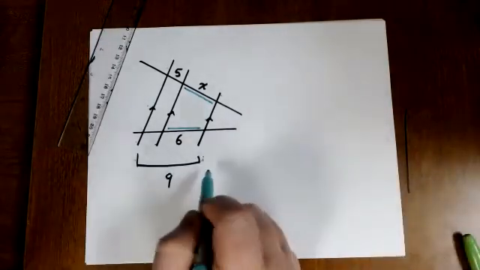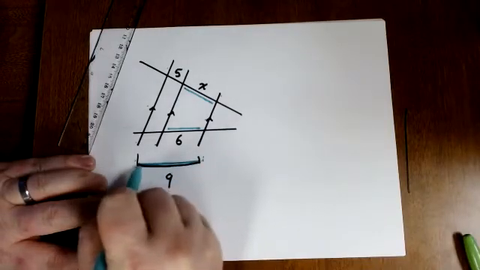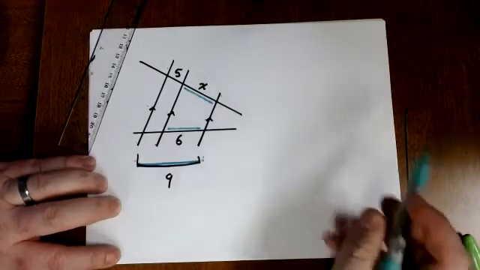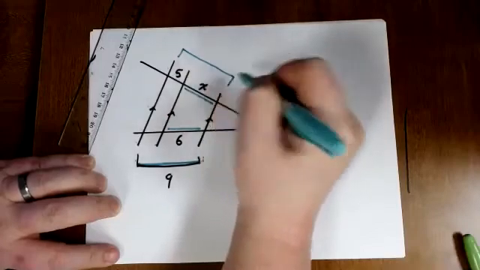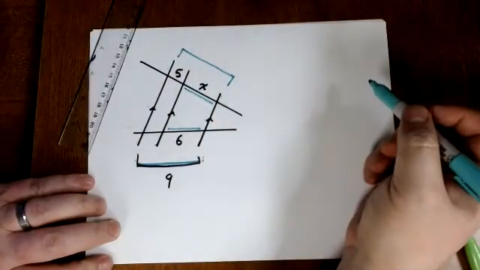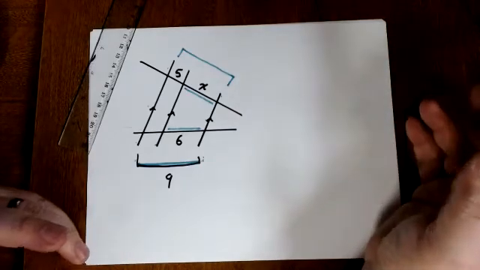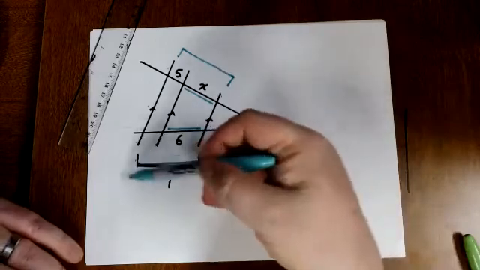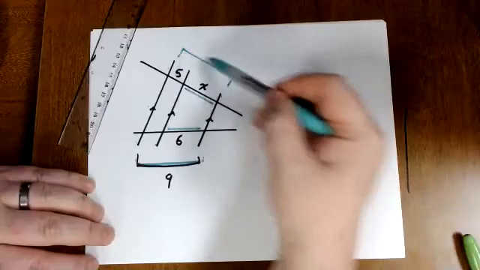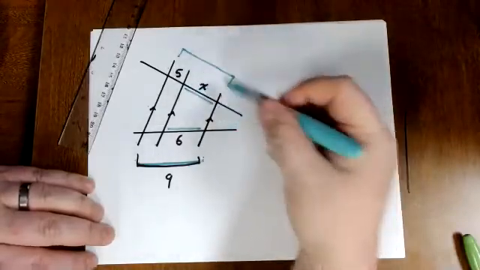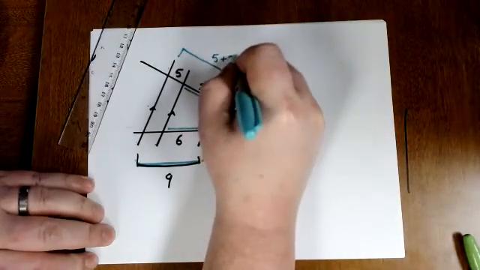Now, the 9, it's the whole length, right? And so the 9 would be related to this whole length. Okay, because remember, it's all about matching parts up. And so the 9 talks about the whole length. Well, this is the whole length. And since it's made of a 5 and an x, it's 5 plus x.